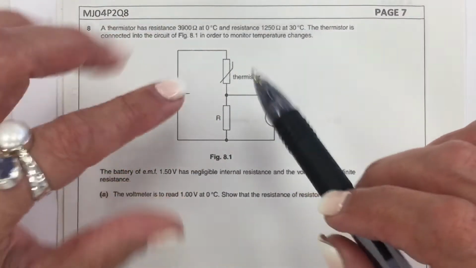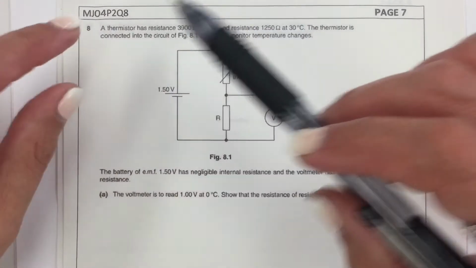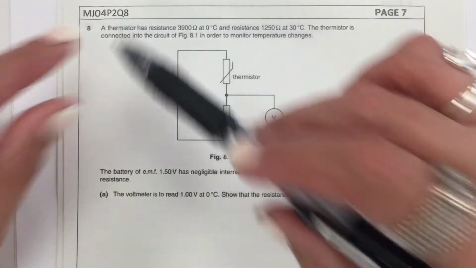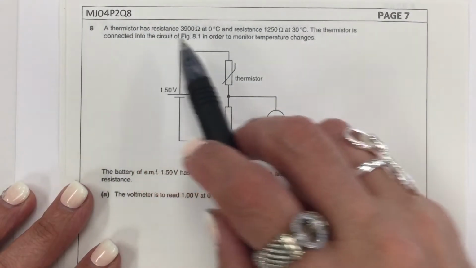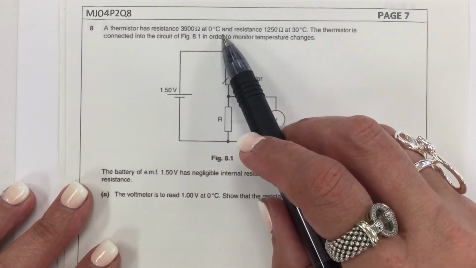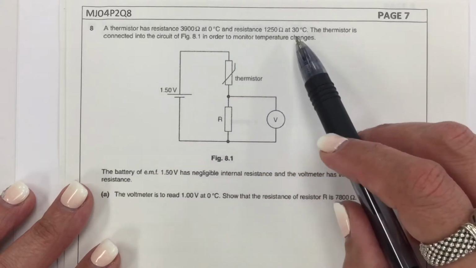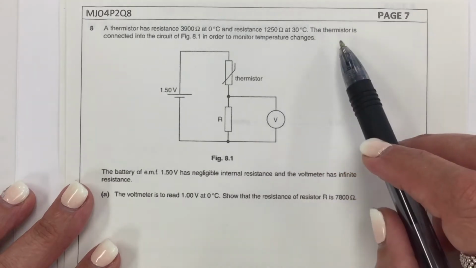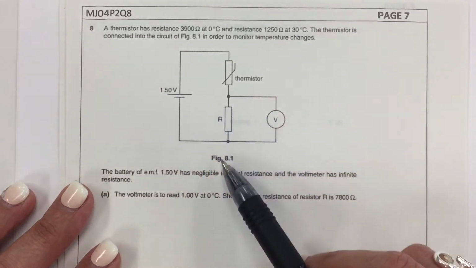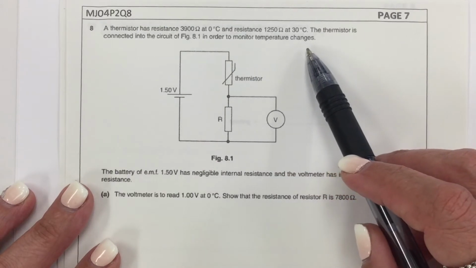So let's apply what we have learned about thermistors and potential dividers to solve this problem from May-June 2004, paper 2, question 8. A thermistor has resistance 3,900 ohms at 0 degrees Celsius and resistance 1,250 ohms at 30 degrees Celsius. The thermistor is connected into the circuit of figure 8.1 in order to monitor temperature changes.